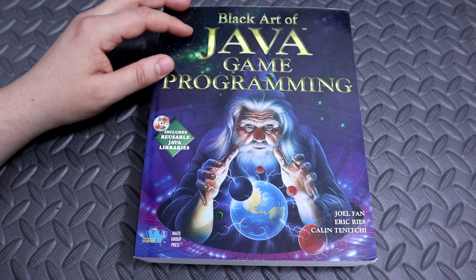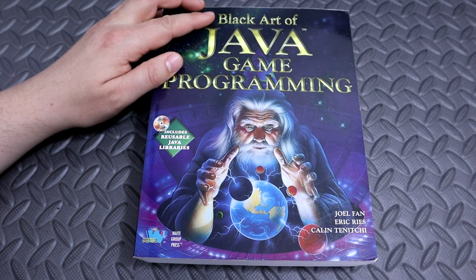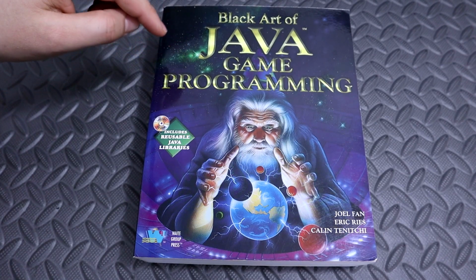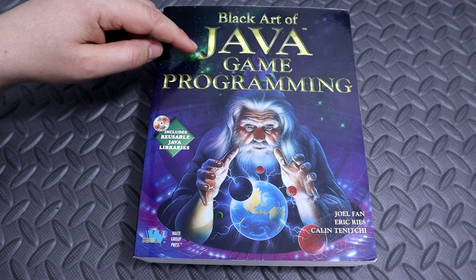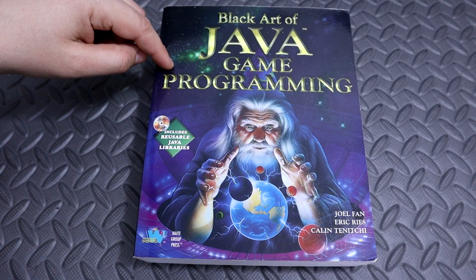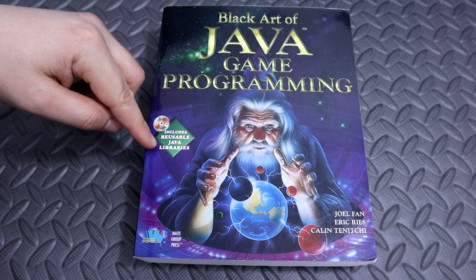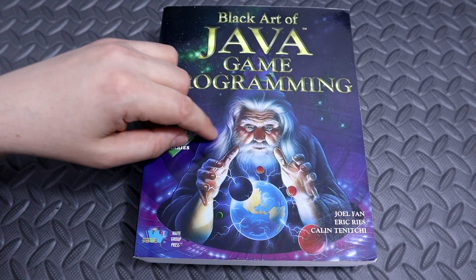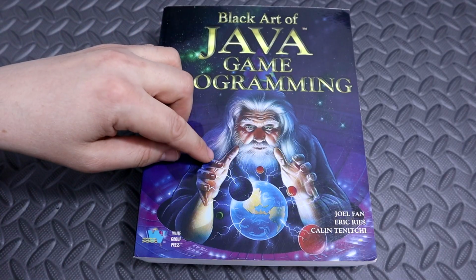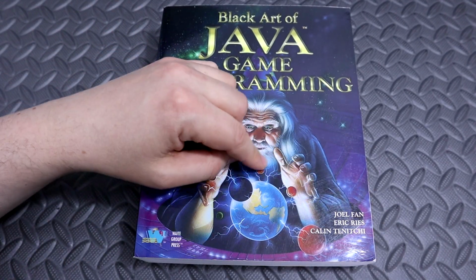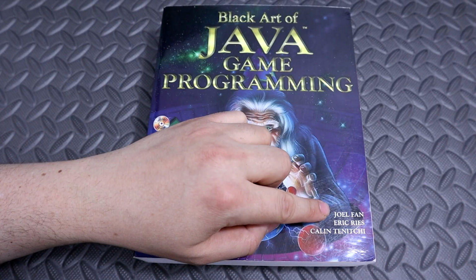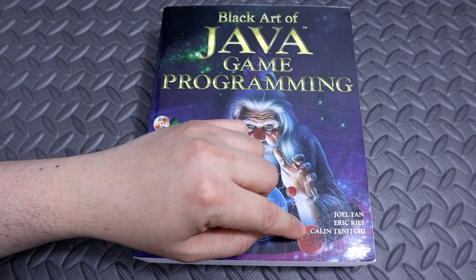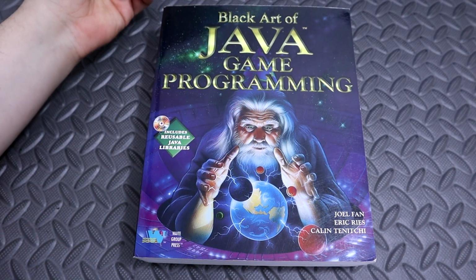You got this Gandalf-looking dude over here, but it's Black Art of Java game programming, and it includes reusable Java libraries, and it includes a CD-ROM. It's good to know. And then you see Gandalf there doing his magical programming, I guess. That's Middle Earth there. And it's by Joel Fan. I guess he's a big fan. Eric Rise and Galen Tanichi, I guess. Sorry if I'm pronouncing that wrong.